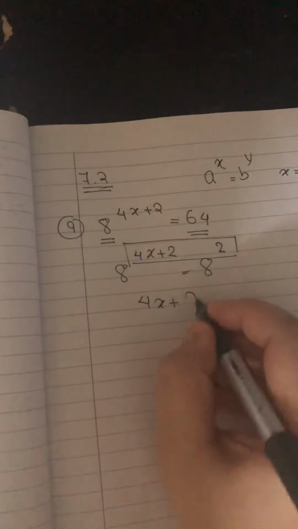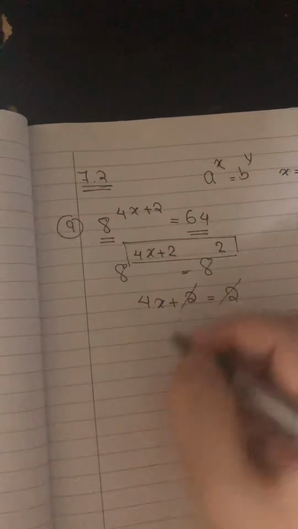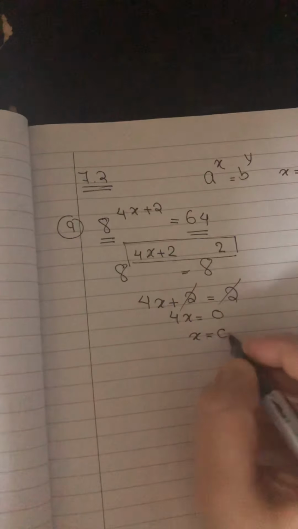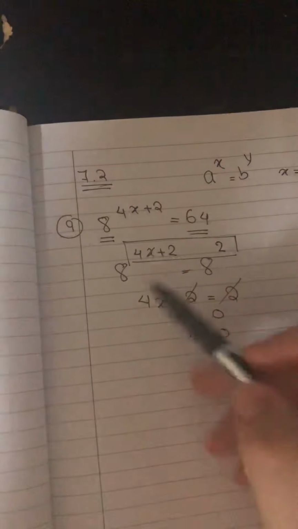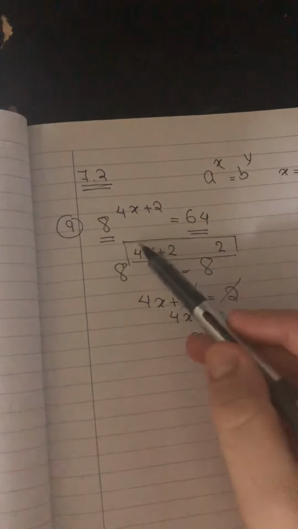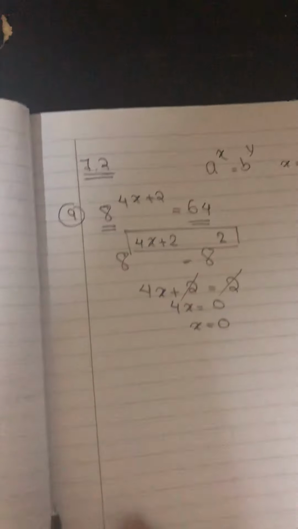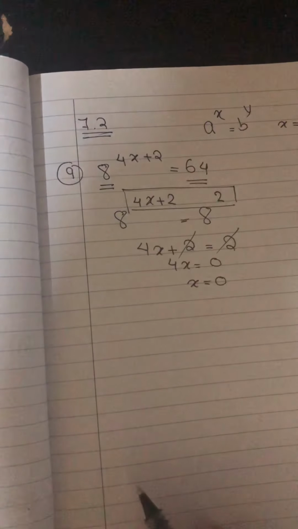So 4x plus 2 is equal to 2. So 4x is equal to 0 and x is equal to 0. Okay, so there's no option to make these two equal, instead to make x equal to 0. So 8 to the power of 2 equals 8 to the power of 2.